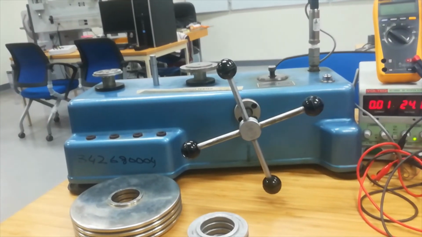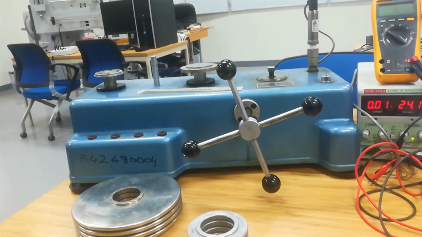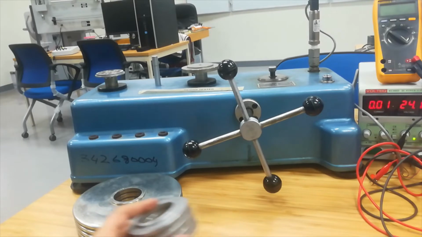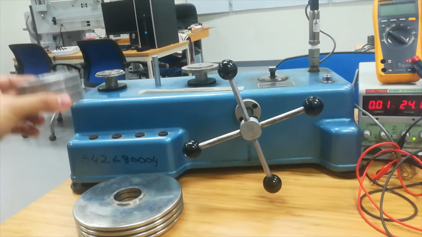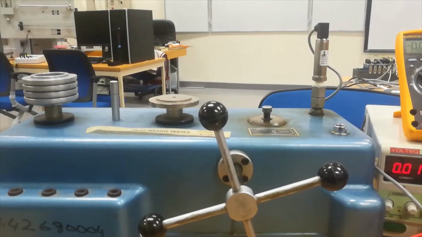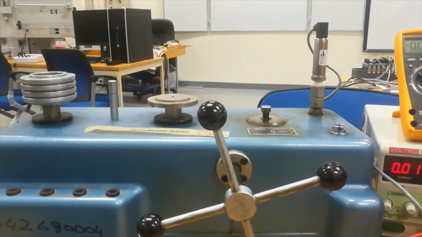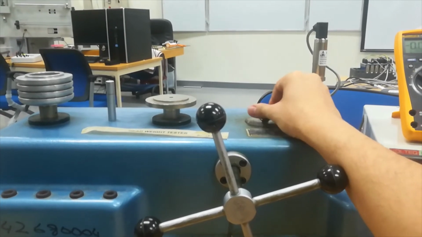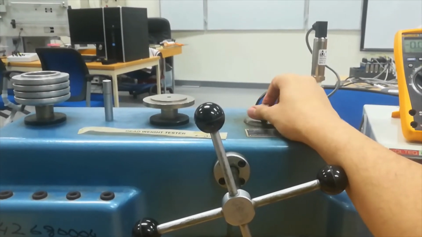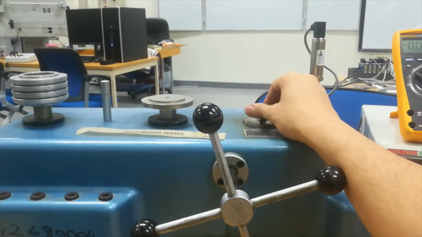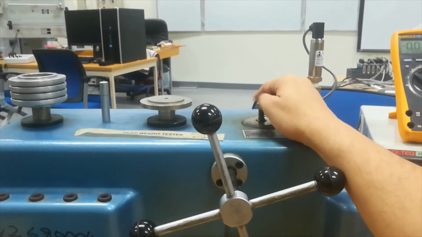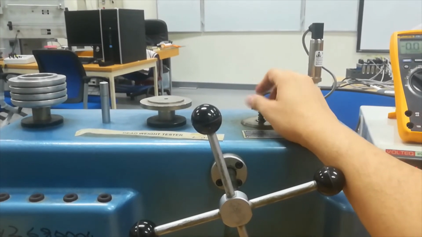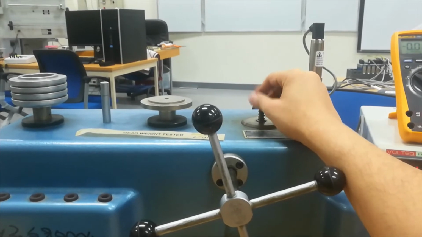So what I need to do now, for example, let us say that I apply the first load. Then I will open this valve to make sure that I have closed all the vents, all the relief for this oil. I will open it till the maximum, but I will not take it out, so it is okay now.